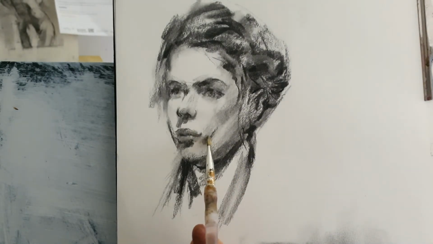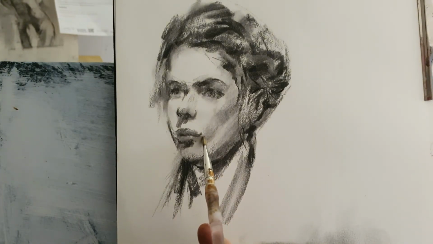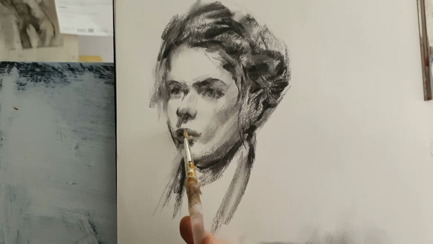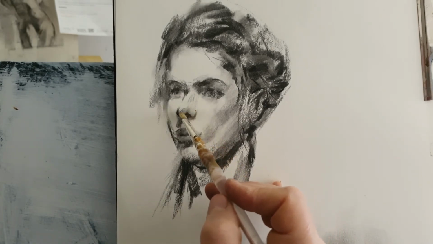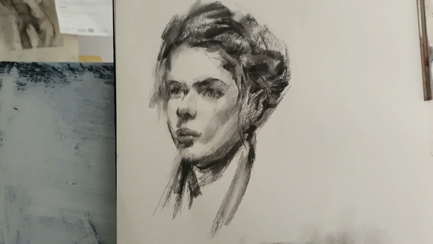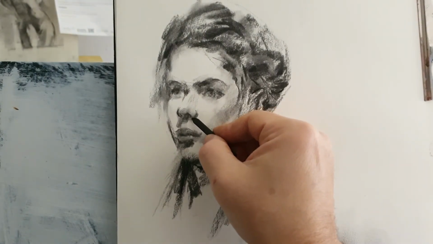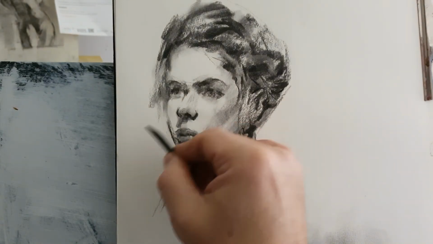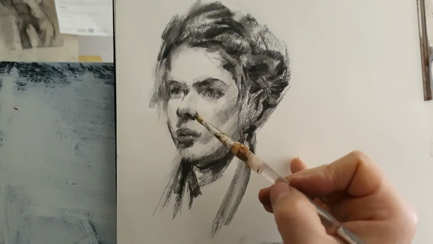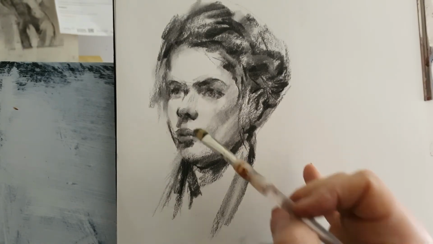Just more of a square shapes around here. And here, philtrum. Maybe a little bit wider nose, let's put it this way. And a little bit darker. There we are.